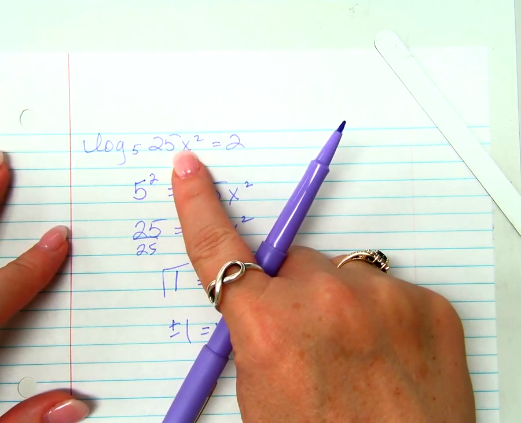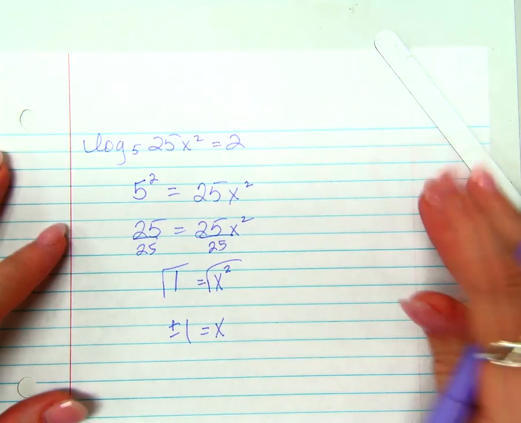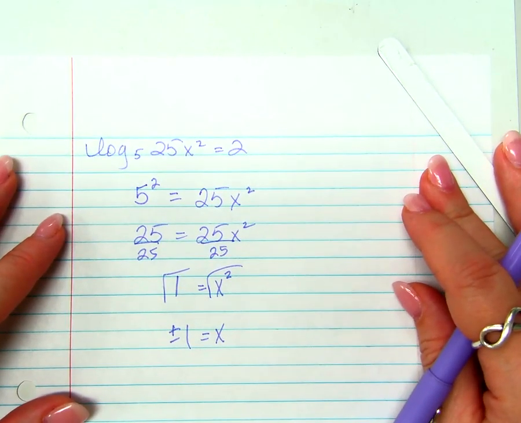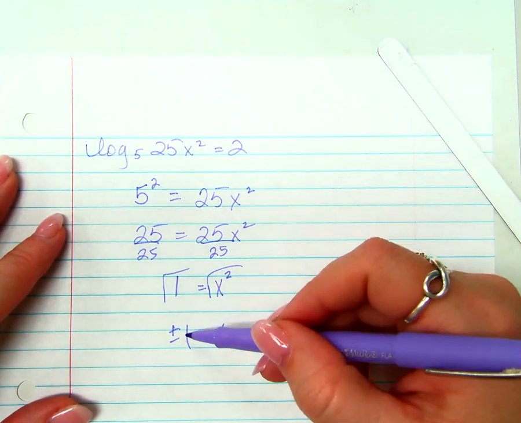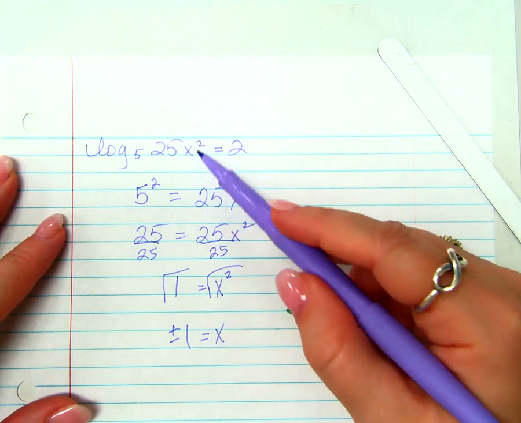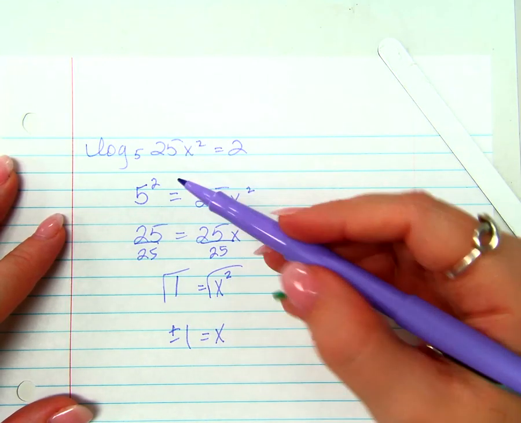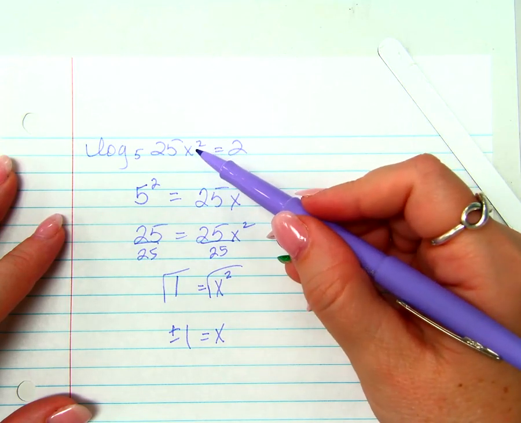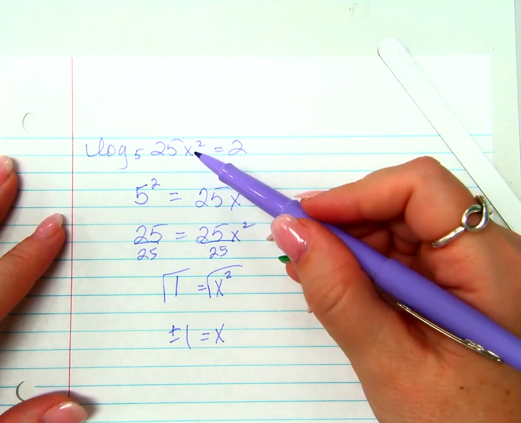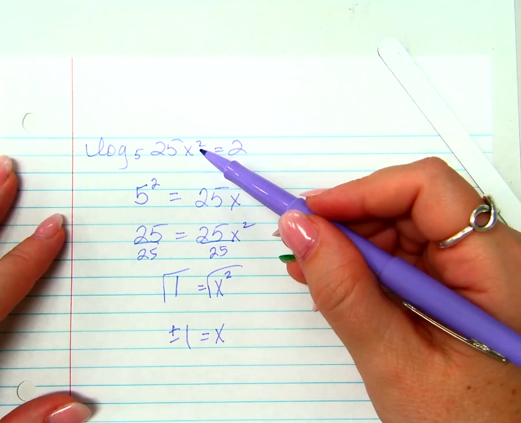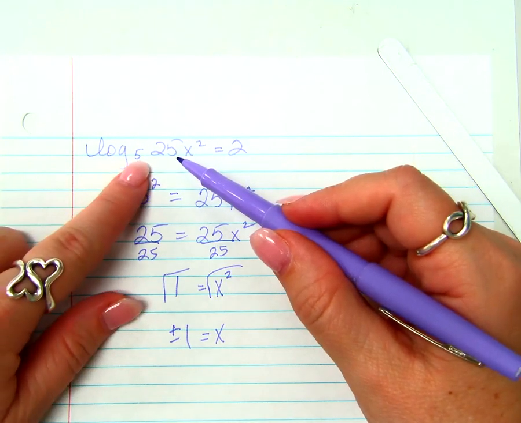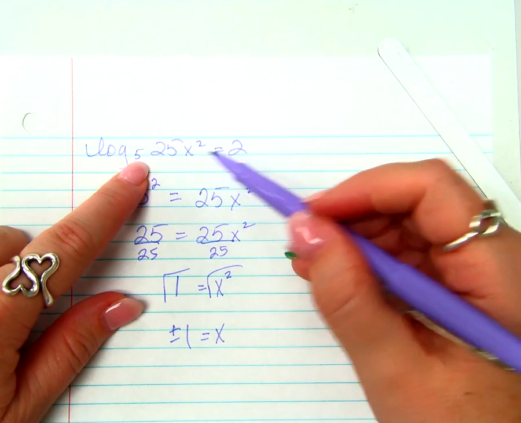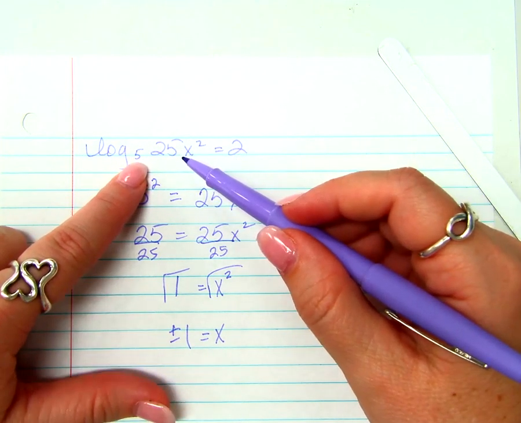Are you allowed to have a positive or negative argument? Okay, but in this case, does that even really come into play? What are we doing with this x value? We're squaring it, aren't we? So, what's 1 squared? 1, right? What's 25 times 1? And if I rewrote this in exponential form, I'd get 5 squared equals 25. Is that right? So 1 works for sure.